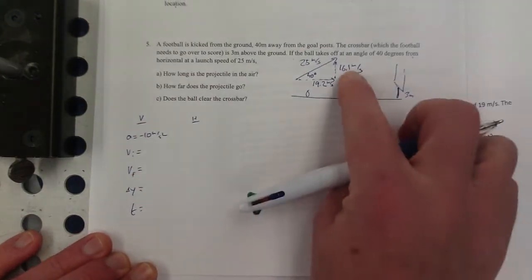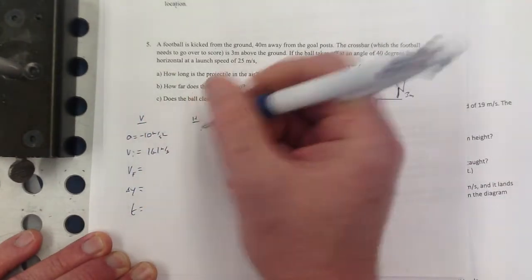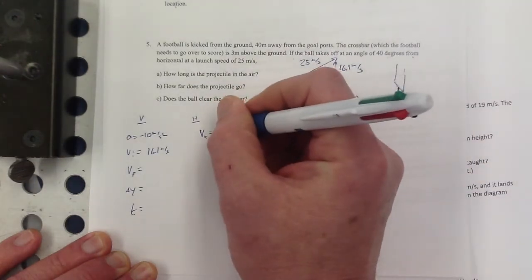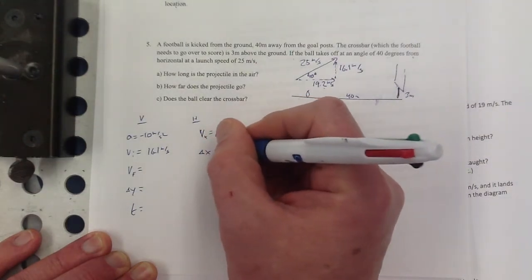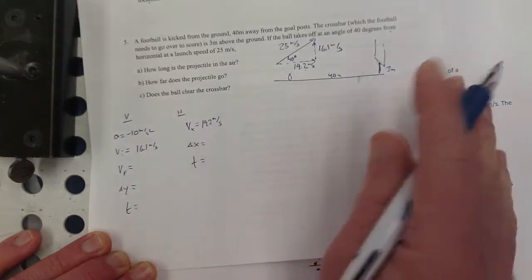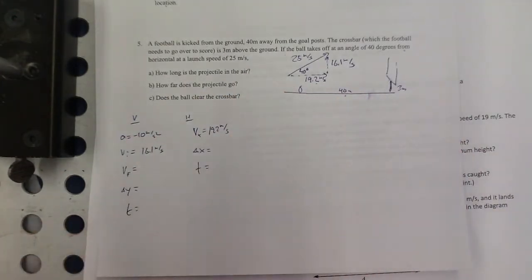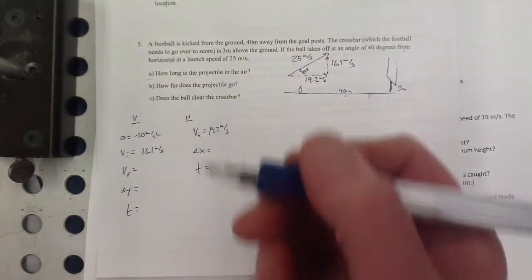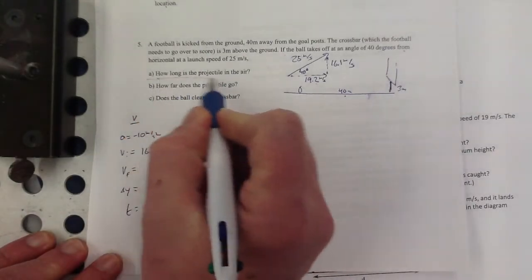All right, Vi, Vx, and then I got delta x here and time. And in this problem, I know what the delta x is. Oh, wait, nope, just kidding. So you have to be really super careful with this, because you just need to make sure you understand what information you're putting there and what you're going to be able to find when you set up the information that way. So how long is the projectile in the air?